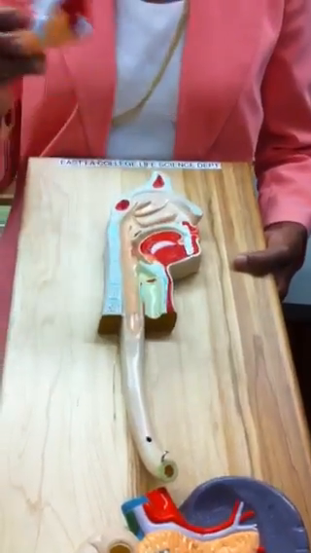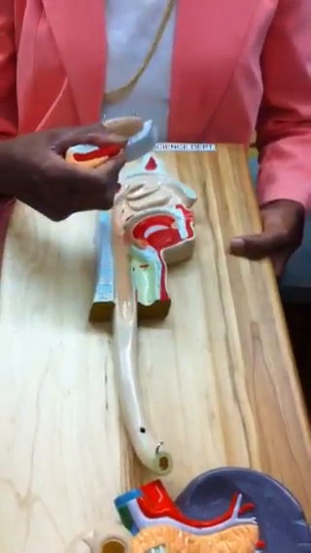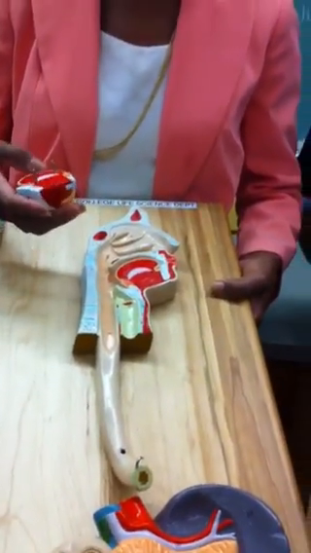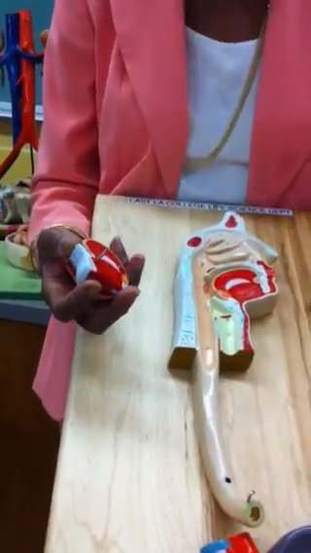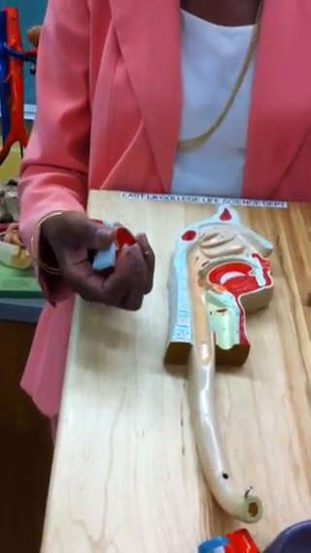See, what goes on in the digestive system is ingestion. You ingest the food, right? You eat. And then there is mechanical digestion. You use your teeth to break all that food into smaller pieces. Mechanical digestion. And now you're mixing the food with saliva, right?